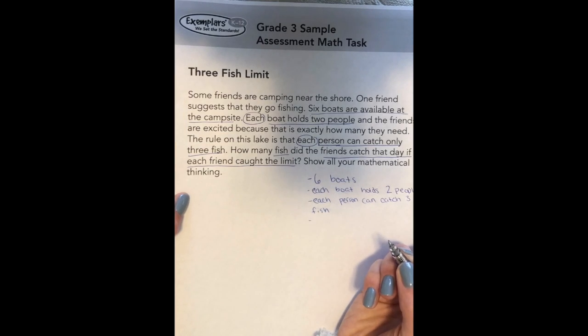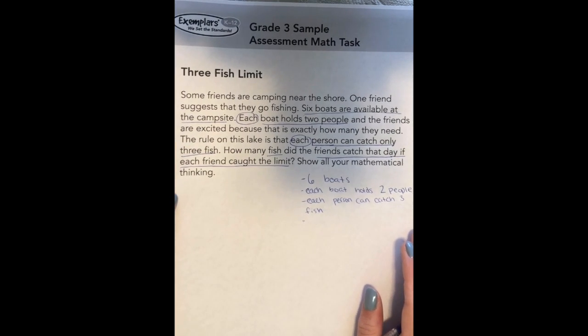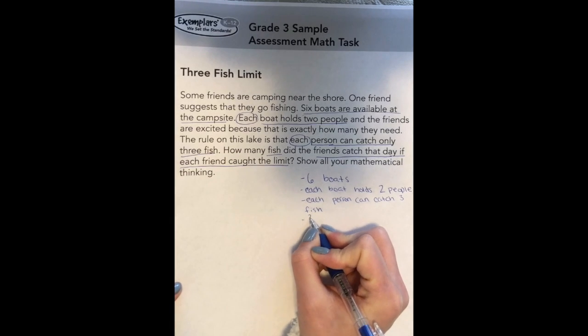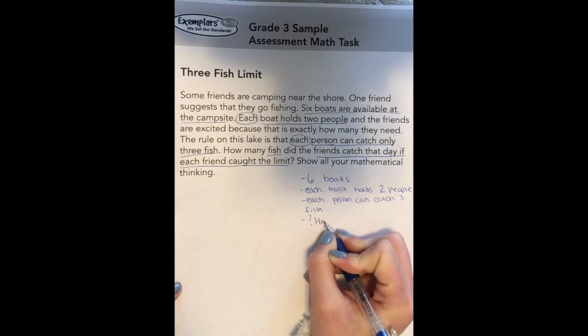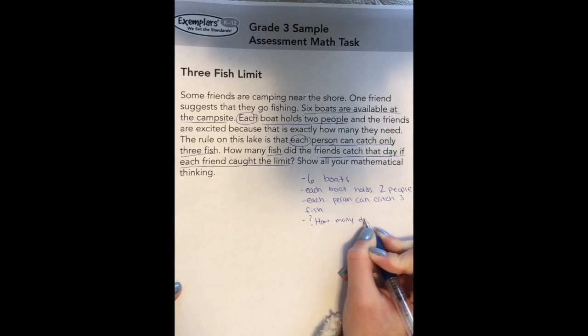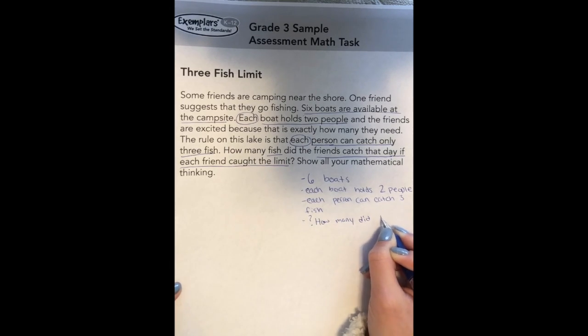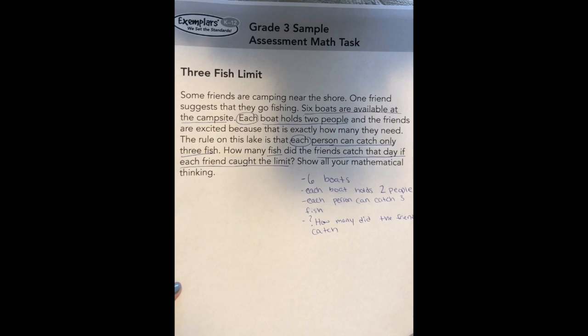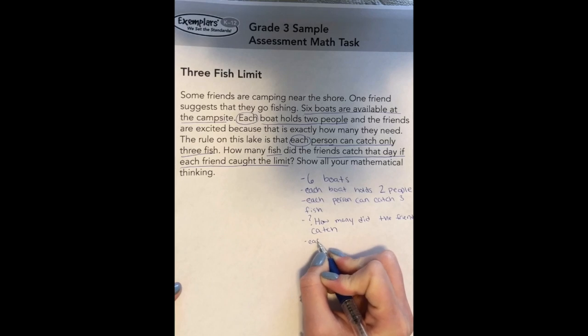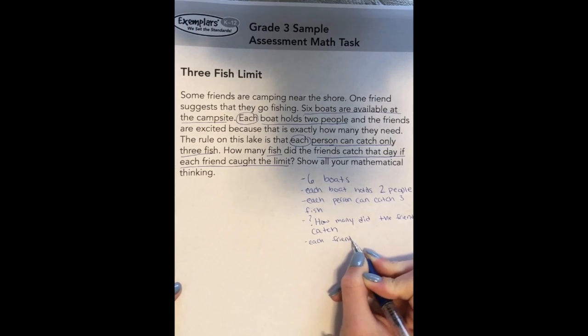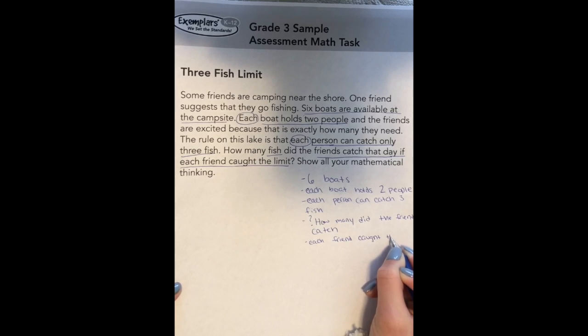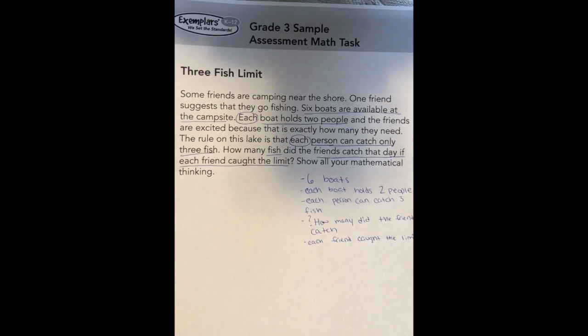So what is my question? I want you to think about, what am I trying to solve here? And the question is, how many fish did the friends catch? It says that each friend caught the limit. And I'm going to think, what is my limit? I wrote it as a rule. My limit is that each can only catch 3 fish.